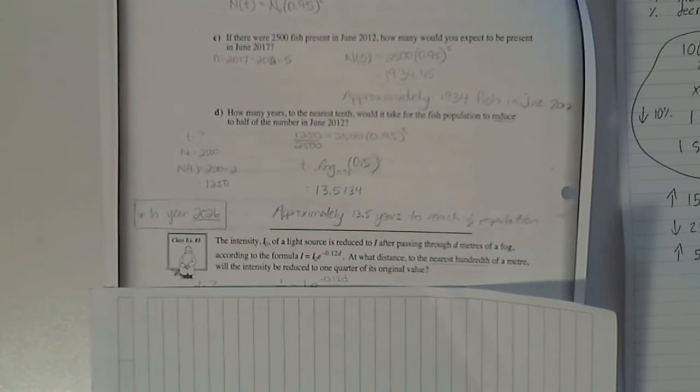Okay, example 3. And let's try this one together. This is our light intensity one. Okay, and I actually have it here.